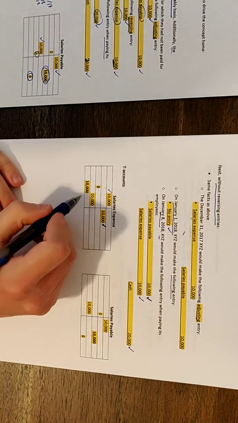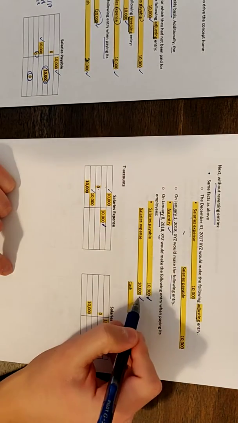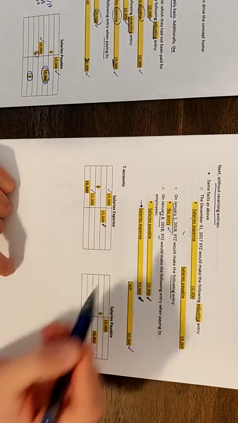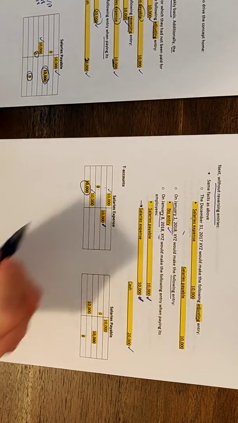Then for salaries expense, the only other entry is that we debit it for $10,000 when we actually pay it out. We see that right here. That's the debit. We're just posting that. So we end up with $10,000.